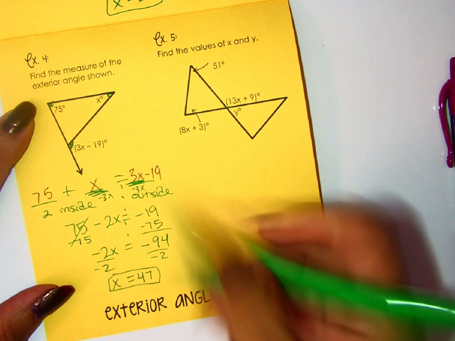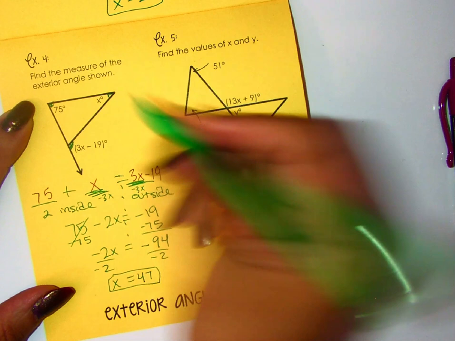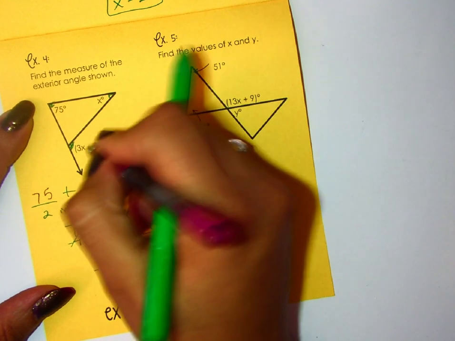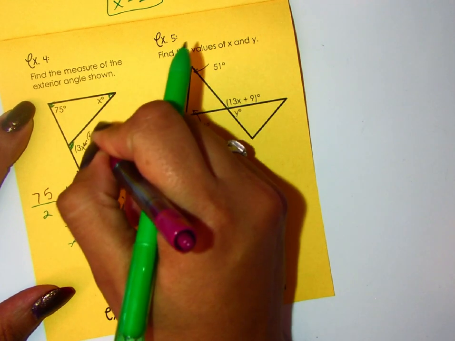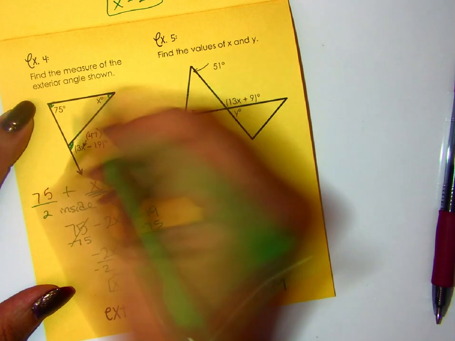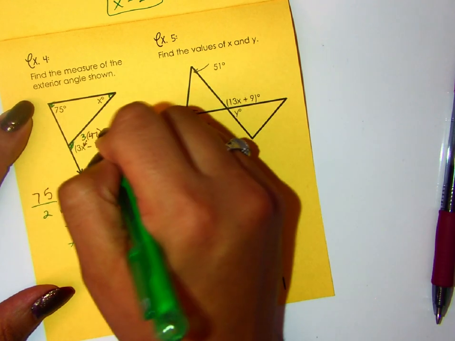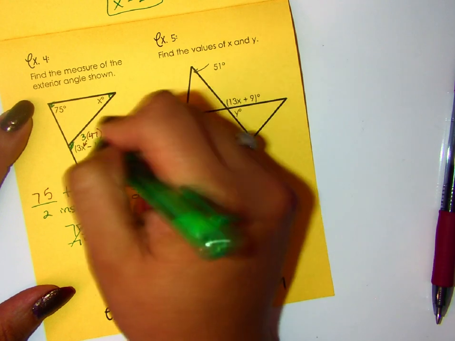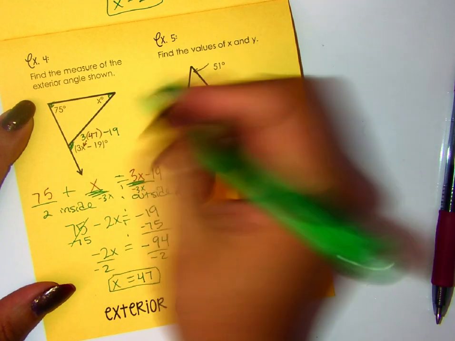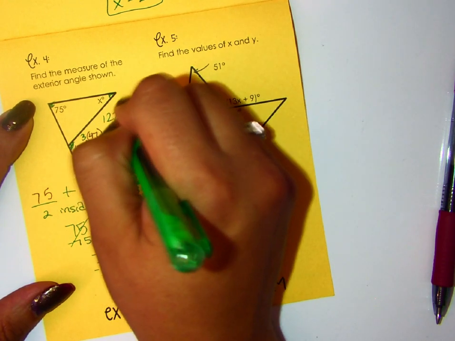The question is asking to find the measure of the exterior angle once again, so we're going to substitute a 47 right here for the x. And we're going to have 3 times 47 minus 19. And then if you calculate all that, it gives you 122 degrees.